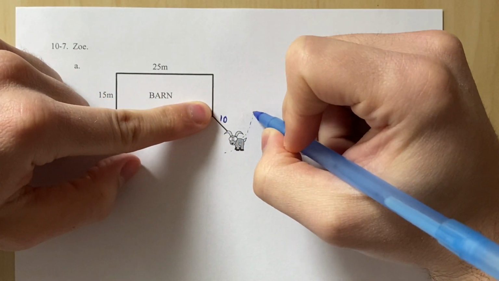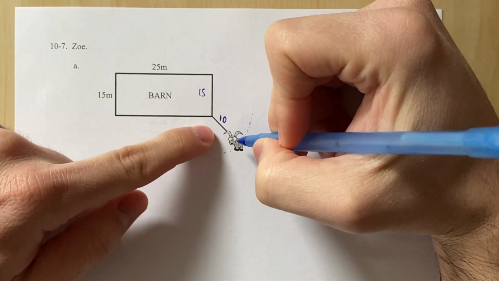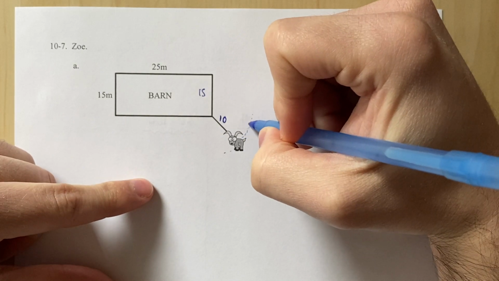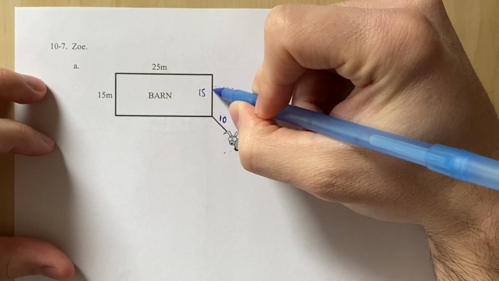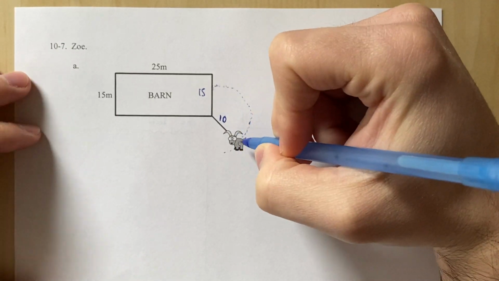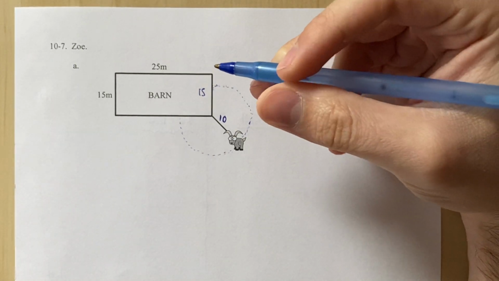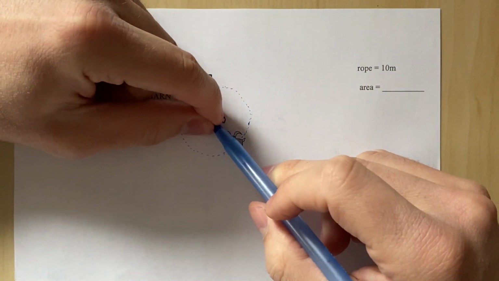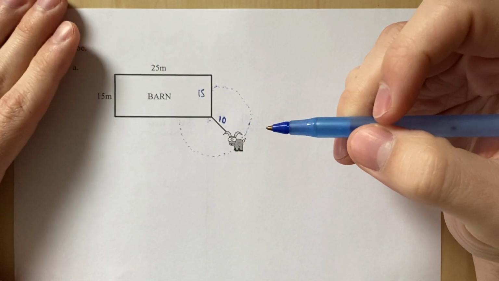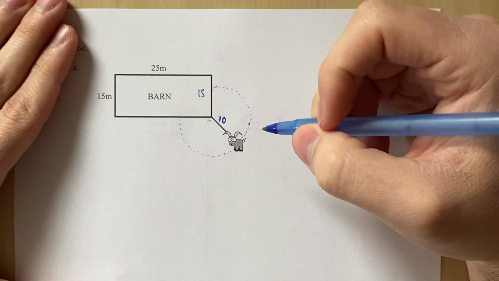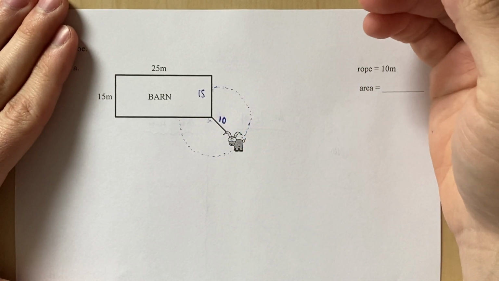Since this wall is 15 and the rope is 10, he's going to start spinning in a circle, but at some point, he's going to hit the wall. Okay, he's going to hit the wall here. And this rope is going to keep spinning until he goes there. Because again, imagine he's connected here, and it's just spinning. It's going to make a circle. So think about what we have here. We have a circle. And you may be wondering, how much of a circle is this?